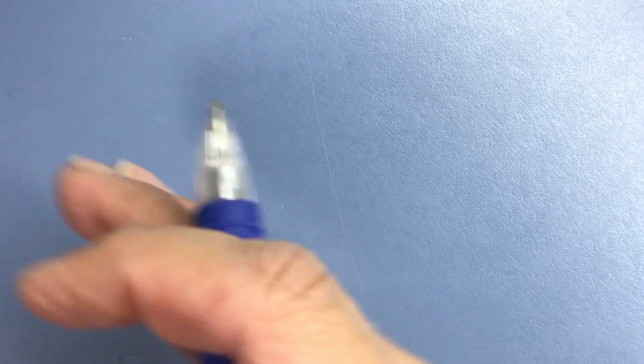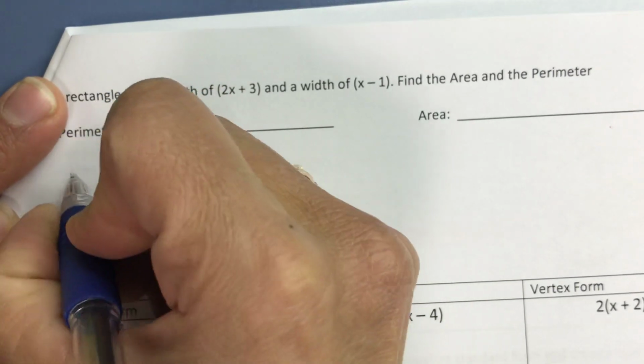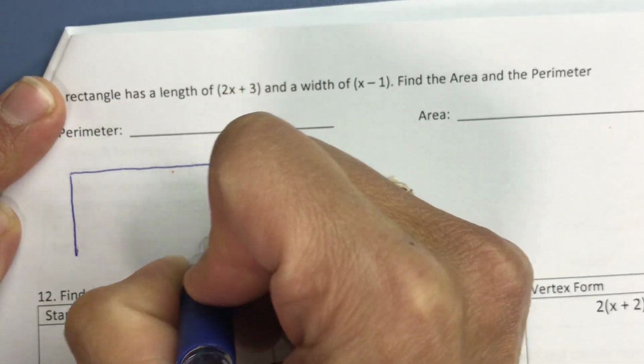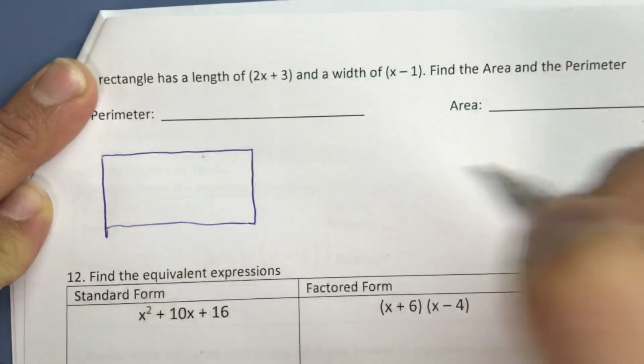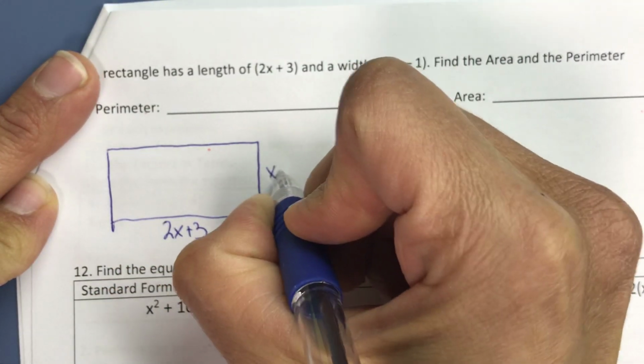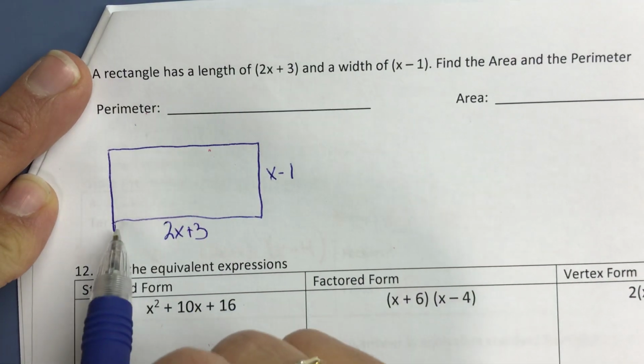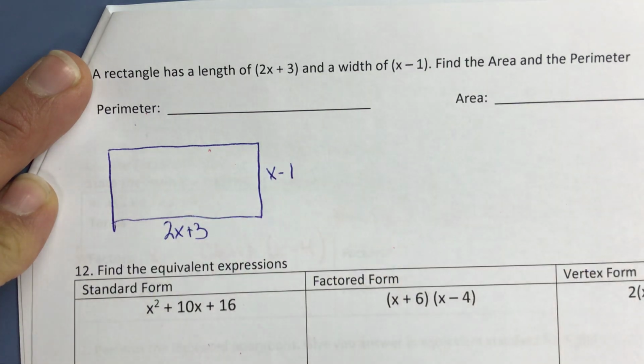All right, a rectangle has a length of 2x plus 3 and a width of x minus 1. So I'm going to just draw this rectangle over here. So let's say this is the length, 2x plus 3. And this is the width, x minus 1. And I need to find the perimeter and I need to find the area. So perimeter, if you remember, is where you add all 4 sides up. So that's what I'm going to do.